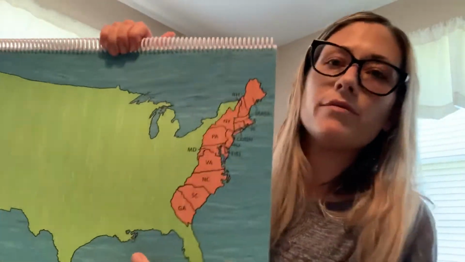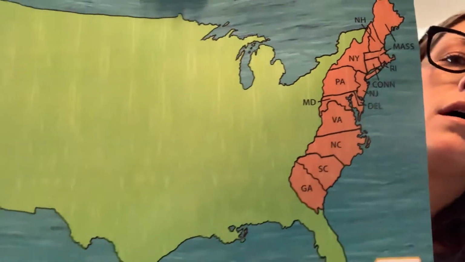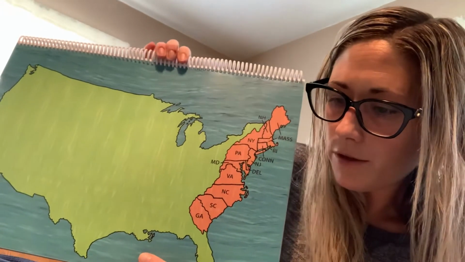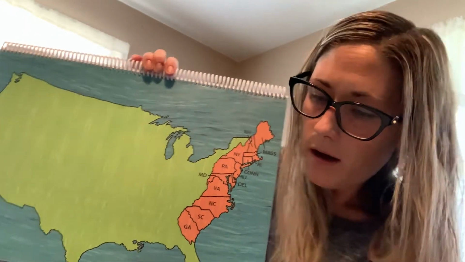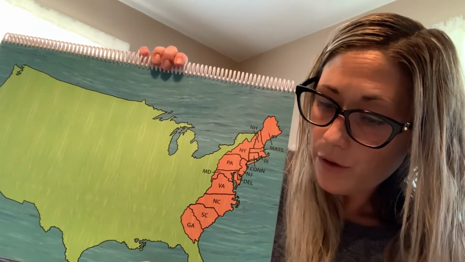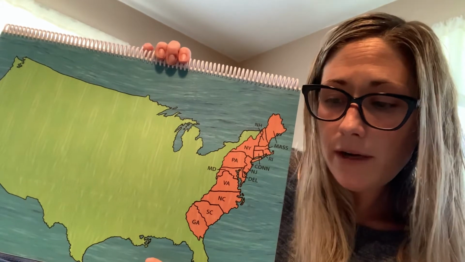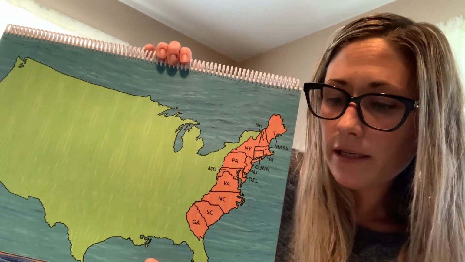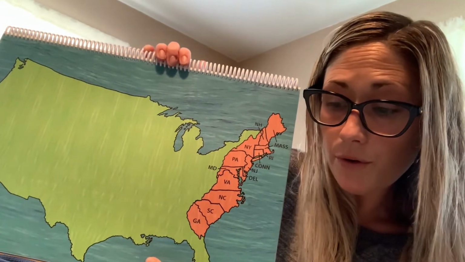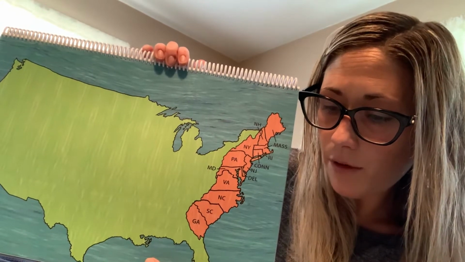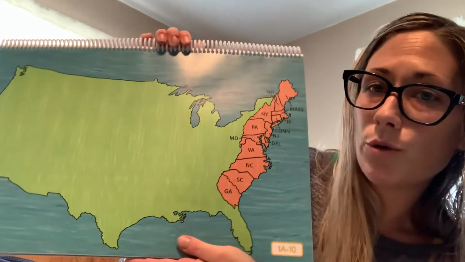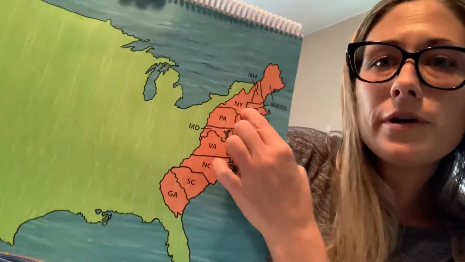So here is a map of the 13 colonies, still in the United States. As time passed, more and more settlers from Great Britain arrived in North America. All up and down the east coast of North America, they formed more colonies where they started new lives for themselves. By 1732, there were 13 British colonies in North America: Massachusetts, New Hampshire, Rhode Island, Connecticut, New York, New Jersey, Pennsylvania, Delaware, Maryland, Virginia, North Carolina, South Carolina, and Georgia. And here's New York right here. That's where we are.